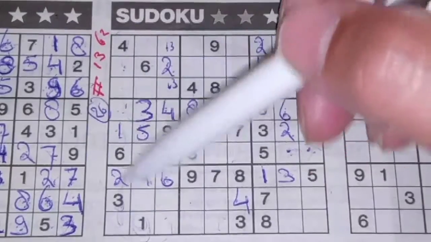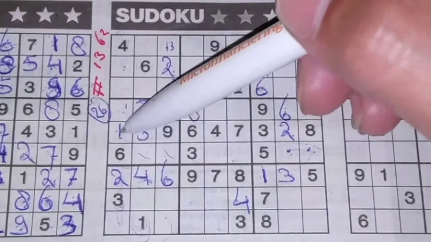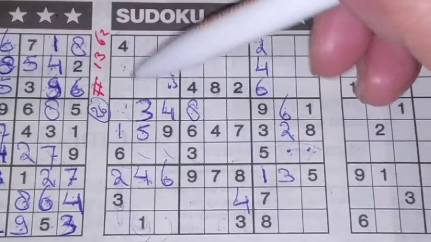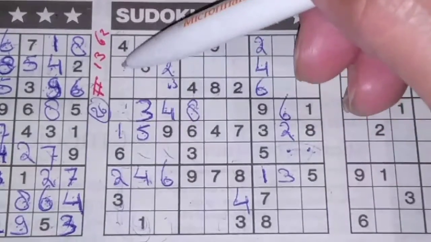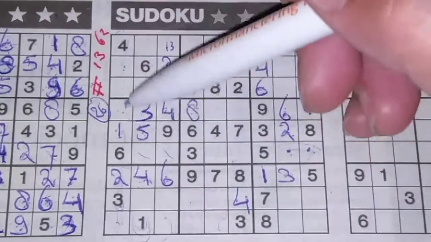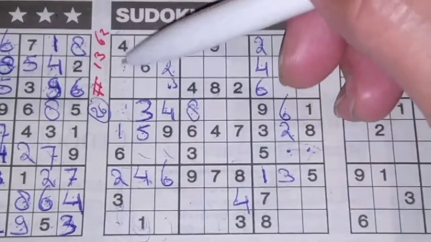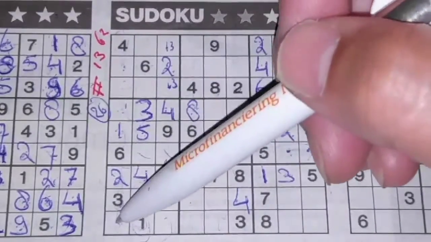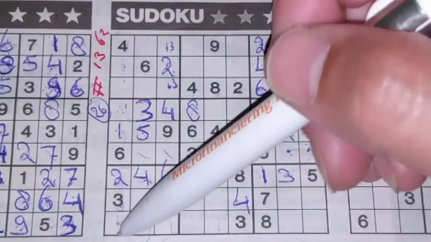In this first column, 1, 2, 3, 4, 5 is missing in the first column. 6, 7 is missing in the first column. 8 is missing in this column.